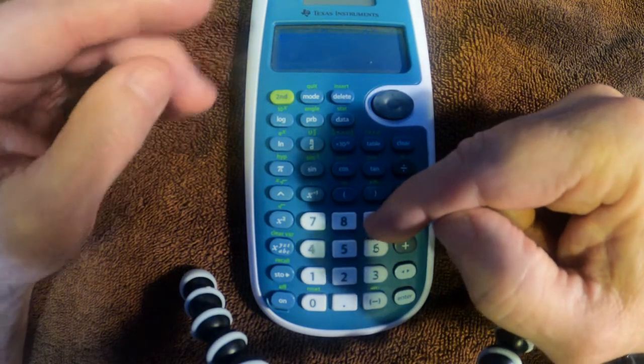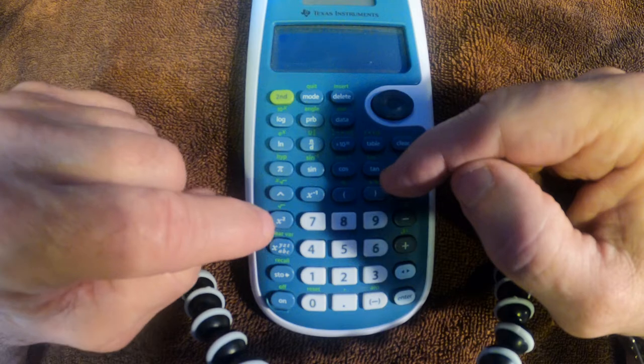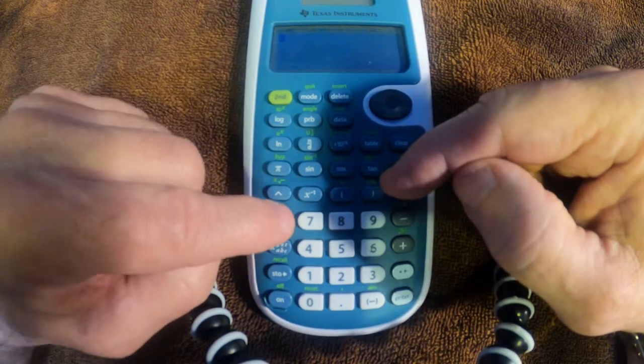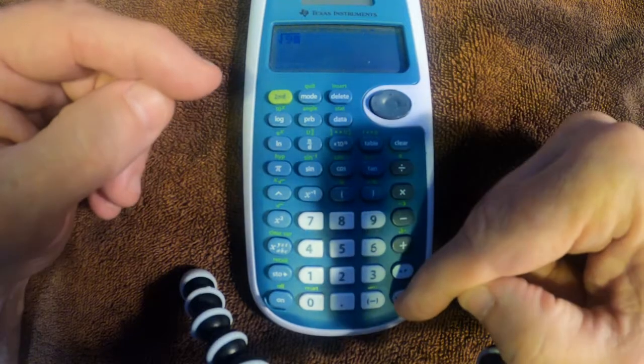Taking roots, square root's easy. If you take the square root of 9, see the square root above the x squared, that's green. So you press the second function, square root, 9, enter, and 3 is the square root of 9.